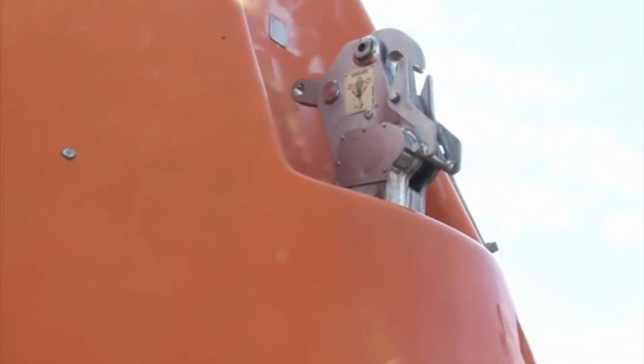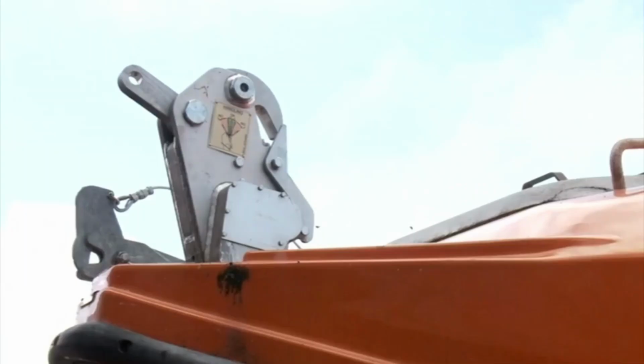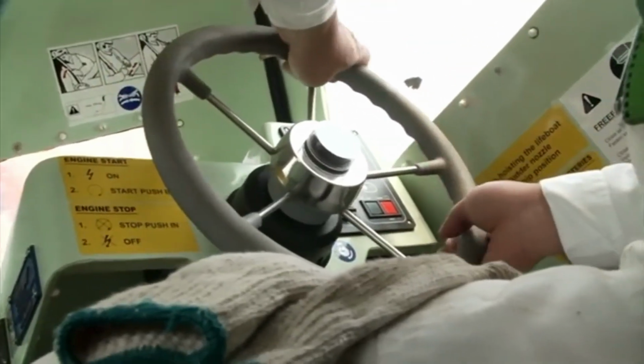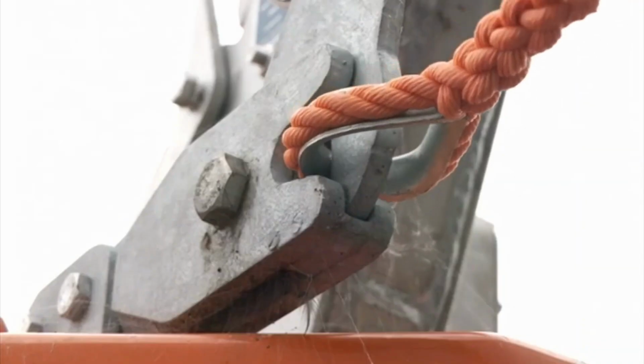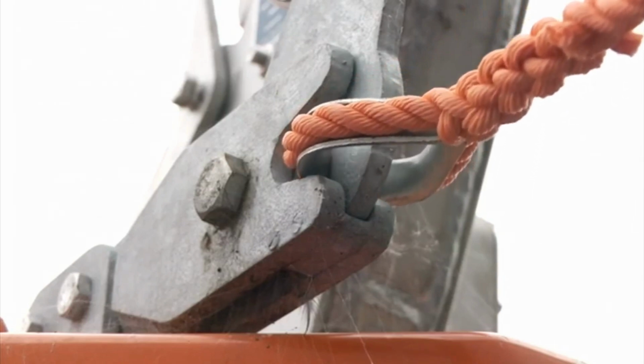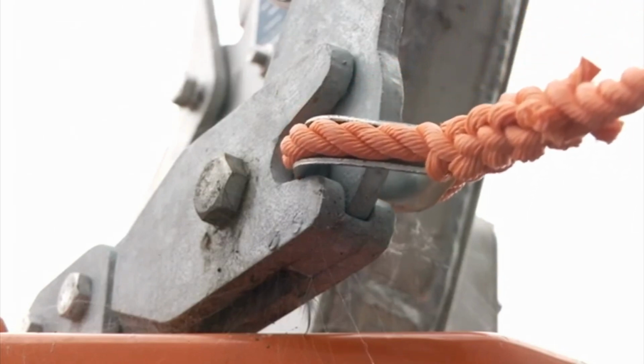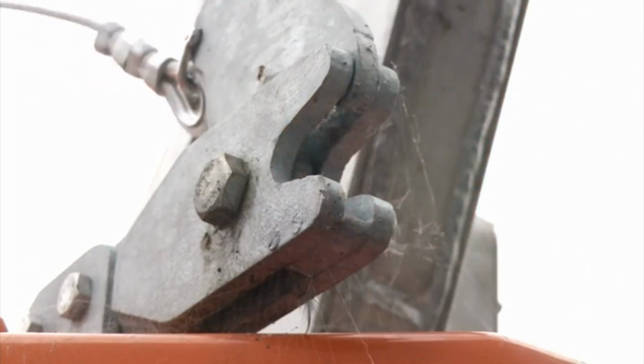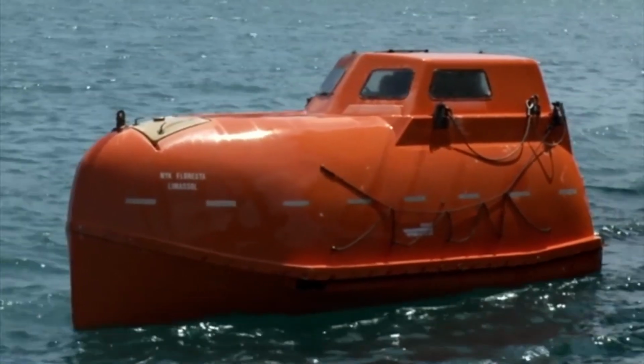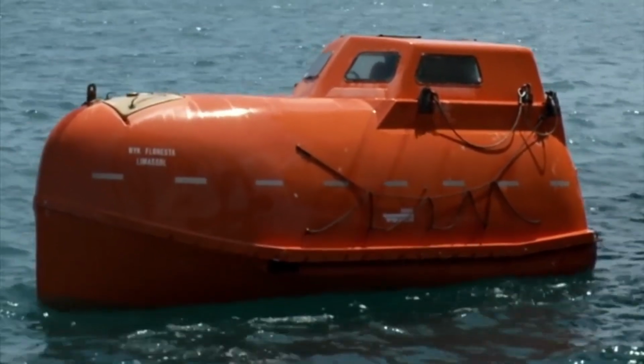Once disconnected from the falls, the lifeboat is now under its own power, with the person in charge at the helm. At this point, the painter is let go with a release lever in the bow, and the vessel can head far enough away from the ship to avoid any hazard.